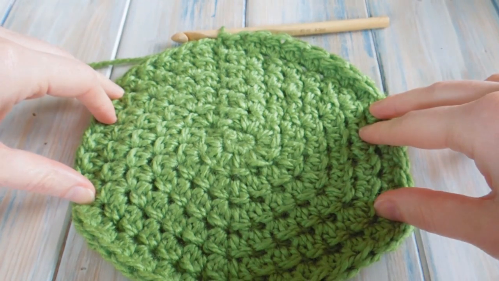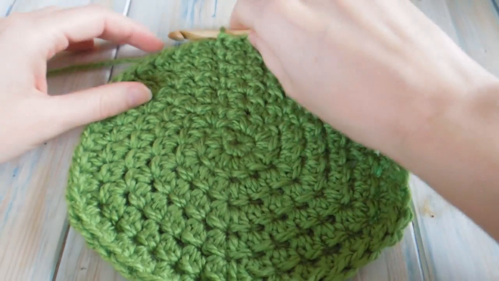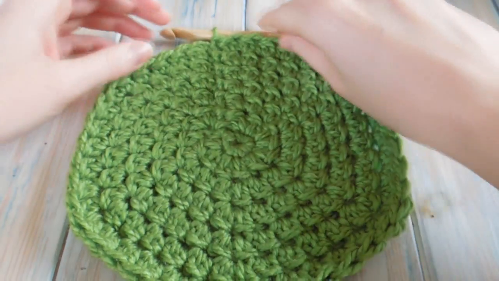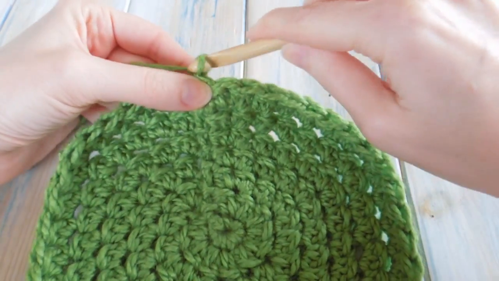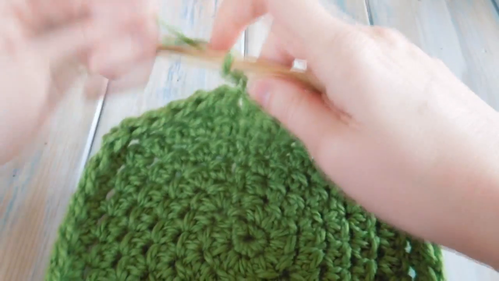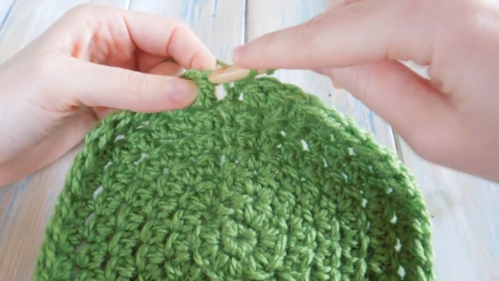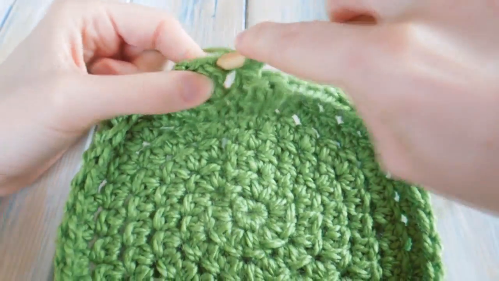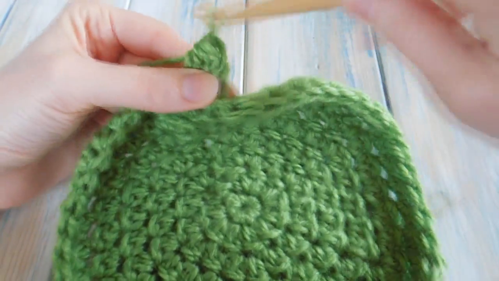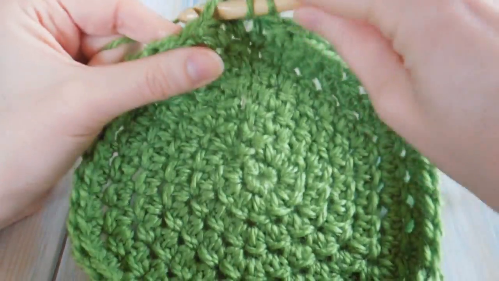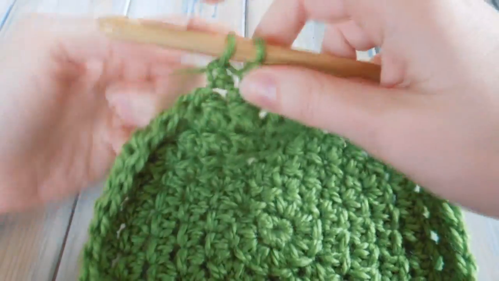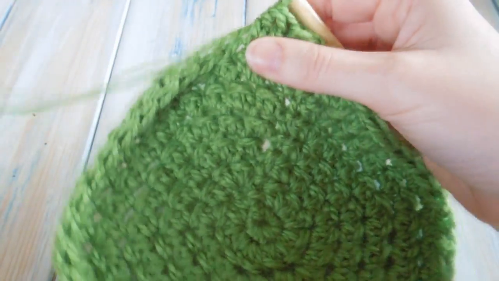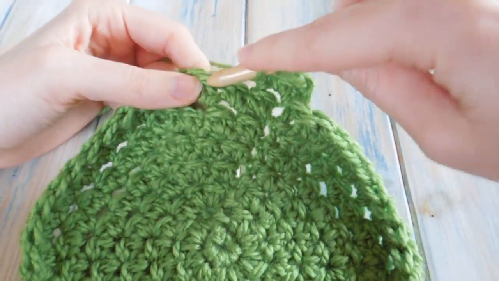So I'm going to do 9 rounds of just chain 2 and then 1 cluster in each stitch around, and then slip stitching to join the round. Okay, so just chain 2 and go straight into that first stitch and do 1 cluster, and you want to do 1 cluster in each stitch around by itself, so no 2 clusters. So you've still got the stitch count of 42. I'm going to do that for 9 rounds, and then I shall come back and show you what to do next.